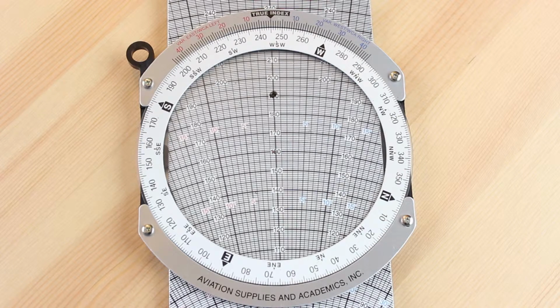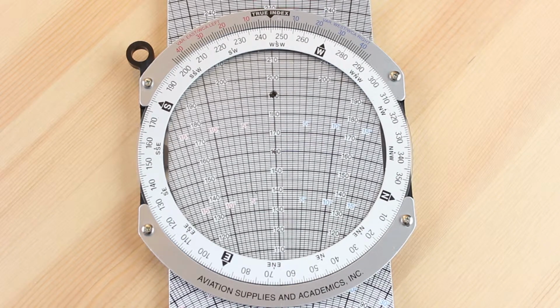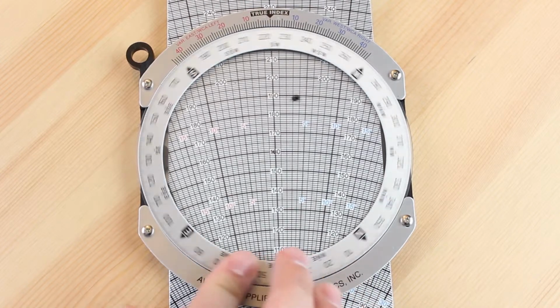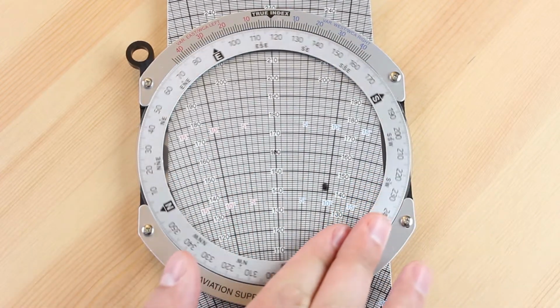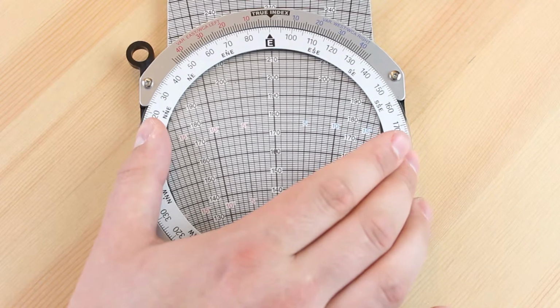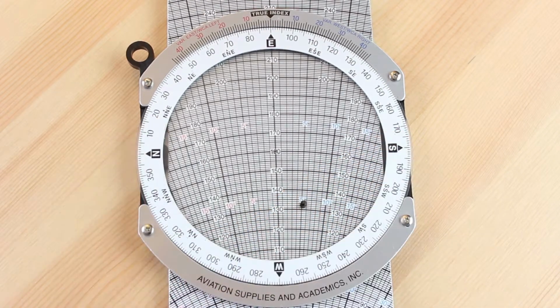After that, we're going to rotate the rotatable inner scale until our true course, which we would have figured out from our plotting, is at the top. So we're going to set 090, which is our true course, at the top underneath the true index. And that's going to give us a visual picture of what the wind is doing, whether it's a headwind, a tailwind, or a crosswind.